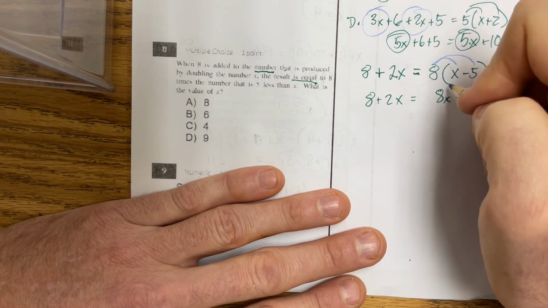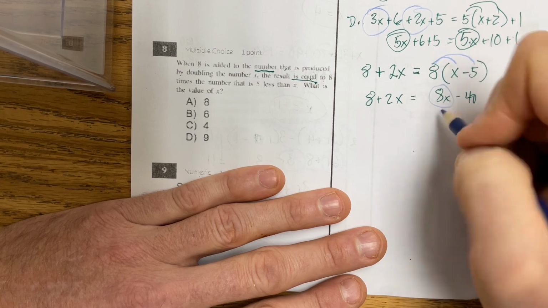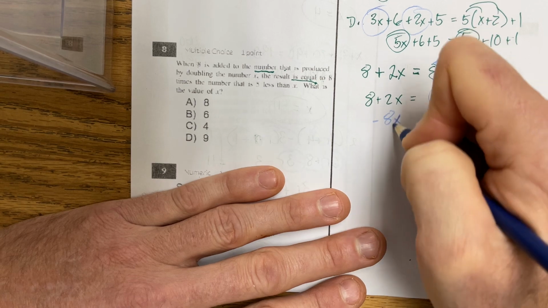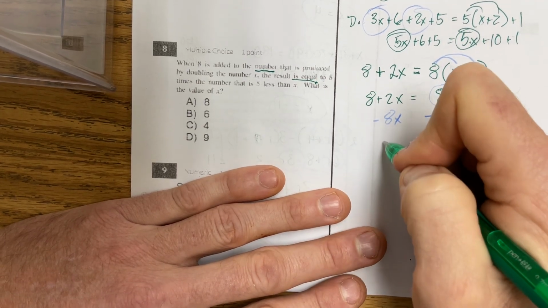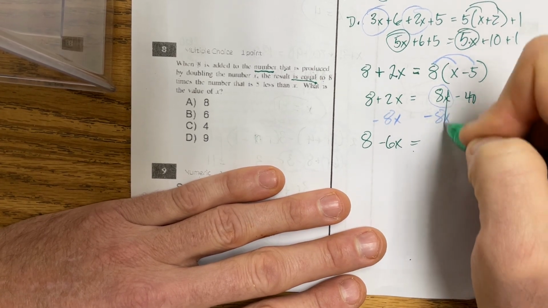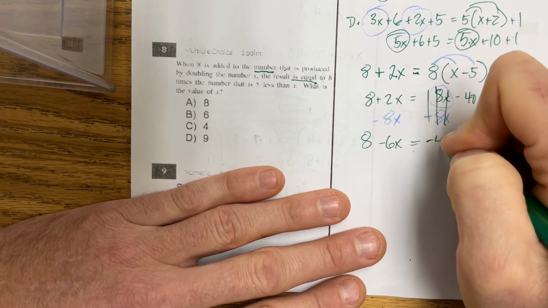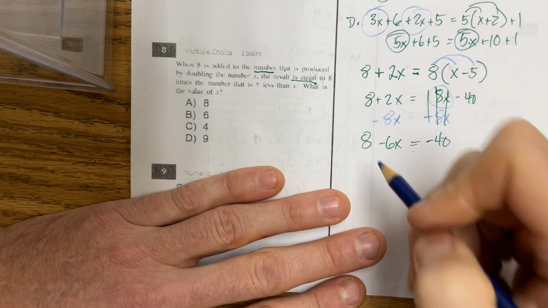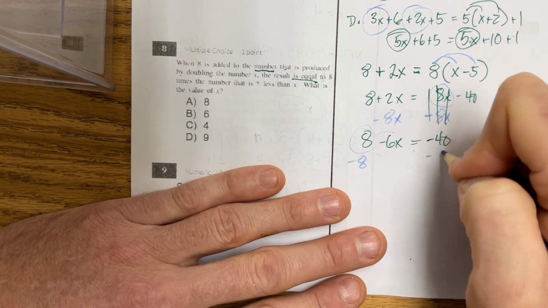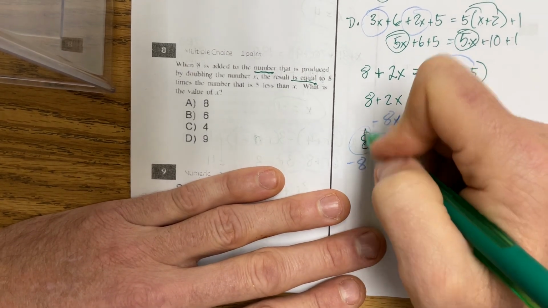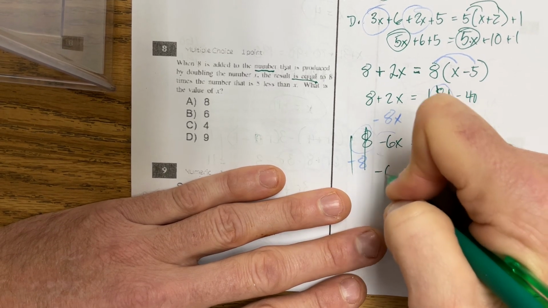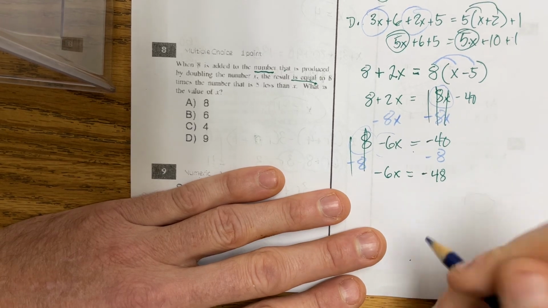I've got variables on both sides, so I need to get my variable on the left. I'm going to get this 8x over here, so minus 8x, minus 8x. And I have negative 6x. So I've got 8 minus 6x equals, these canceled, negative 40. Okay. I want to isolate my variable term, so I've got to get rid of this 8. I'm going to subtract 8 from both sides. Starting with negative 40, I'm going 8 more into the negative, so I'm going to have negative 48. So I've got negative 6x equals negative 48.